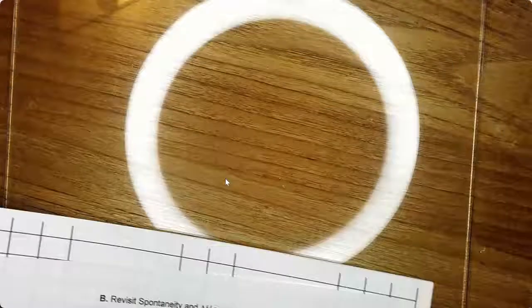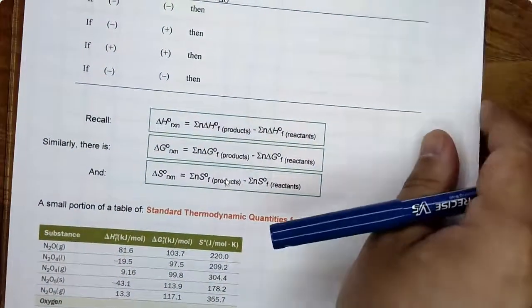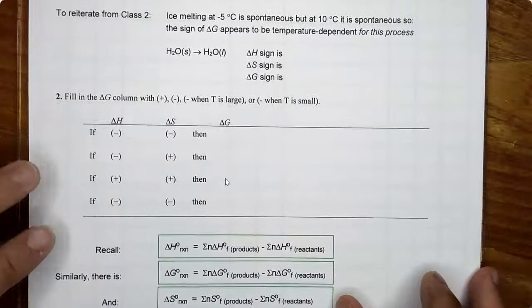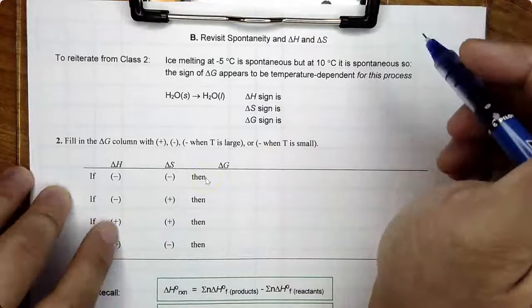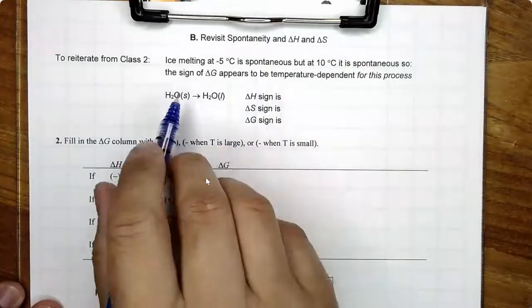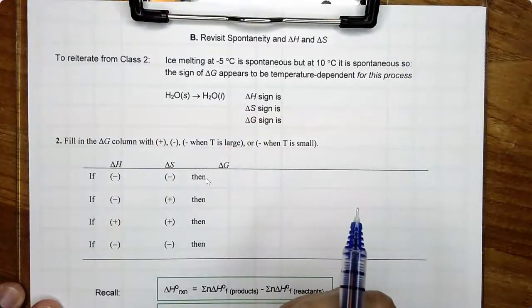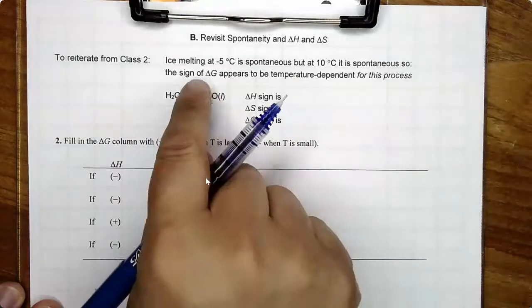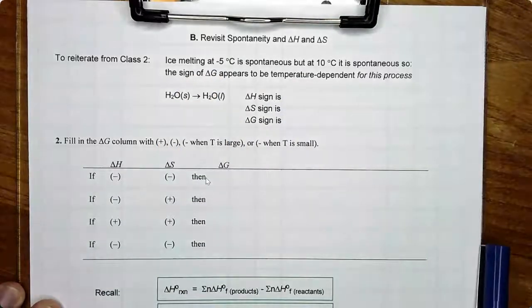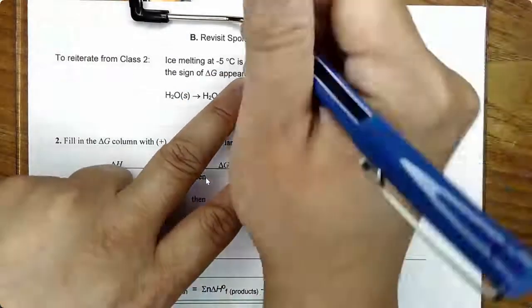Let's look at part B. Revisit spontaneity and delta H and delta S. From class 2, we looked at the process of ice melting. At negative 5 degrees, that solid will not melt. Ice melting at 5 degrees is non-spontaneous.